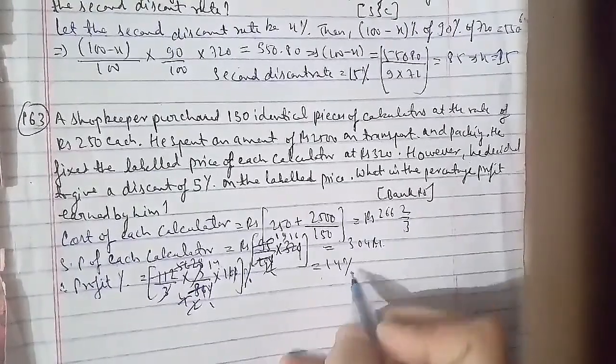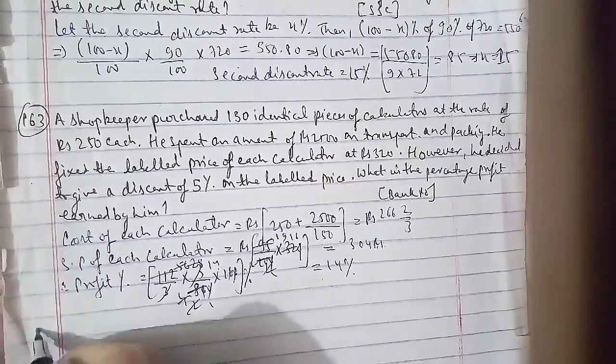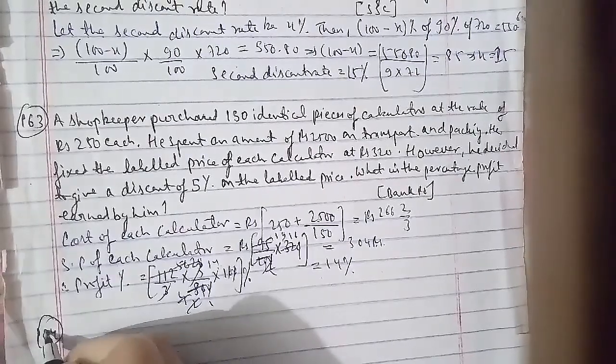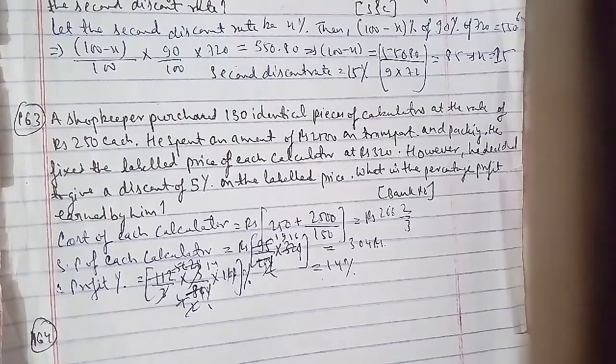So we go ahead for the same. A trader marked the price of his commodity so as to include a profit of 25%.